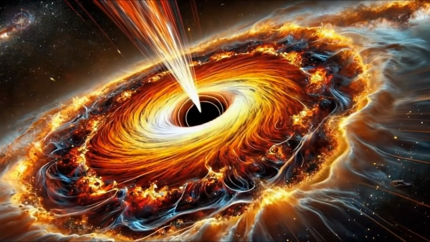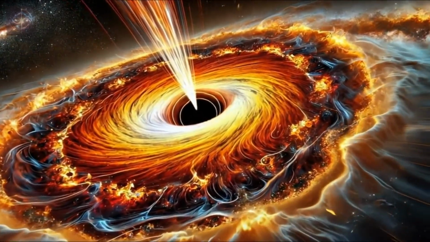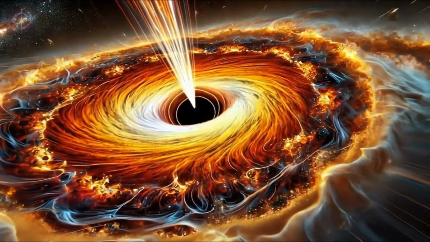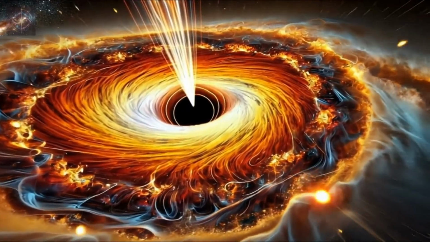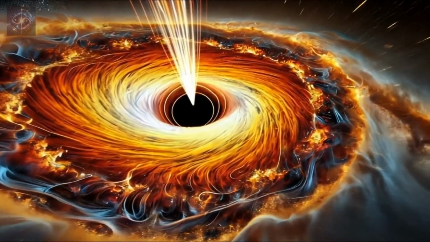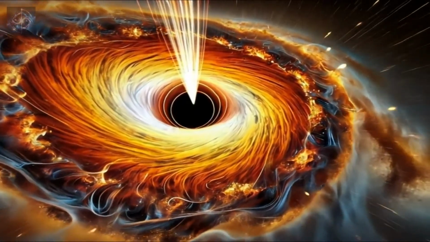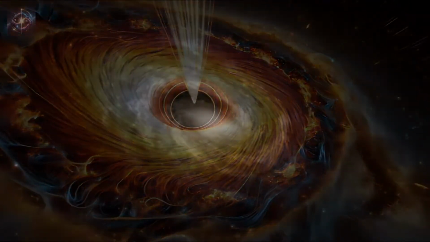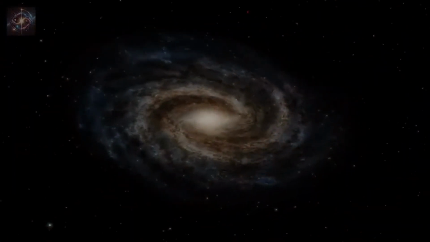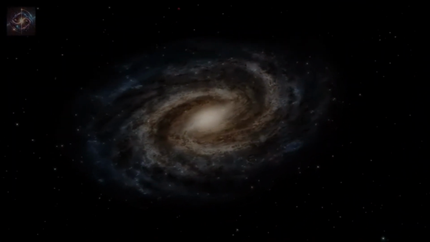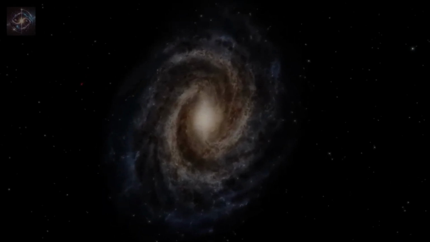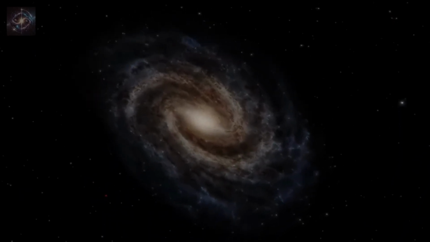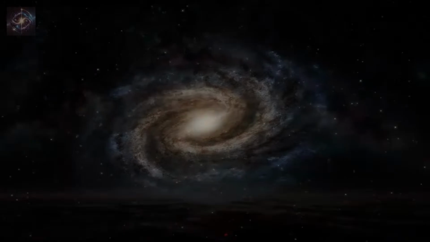Over time, smaller protogalaxies merged to form larger systems. The Milky Way's earliest components likely originated as small clusters of stars and gas, bound together by dark matter. These fledgling structures orbited one another in a cosmic dance, gradually coming together to form the foundation of our galaxy.